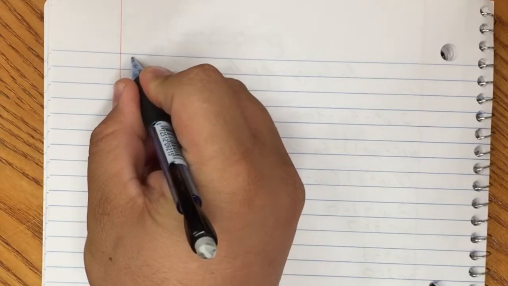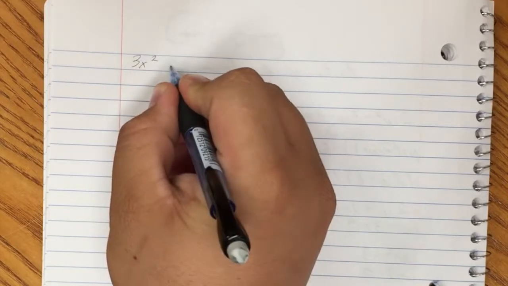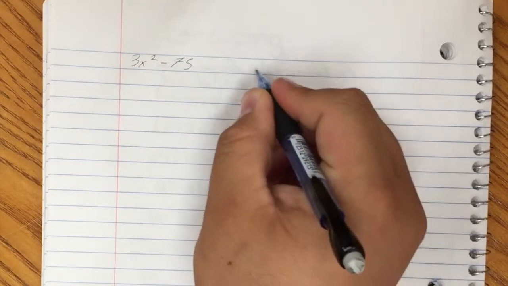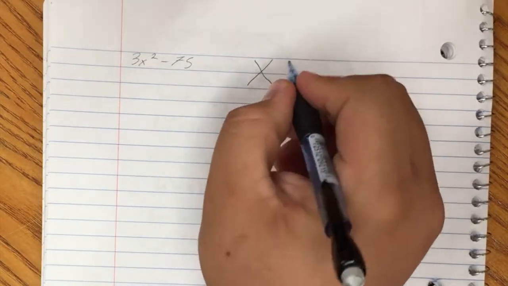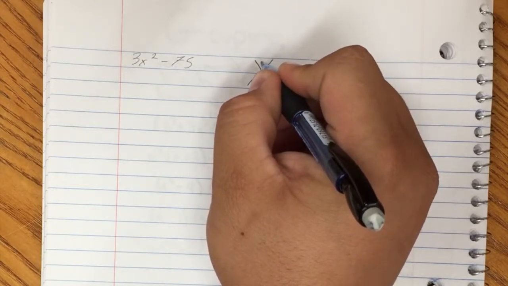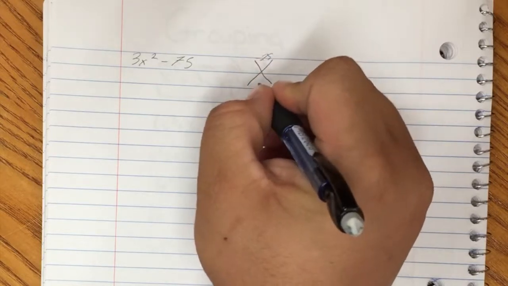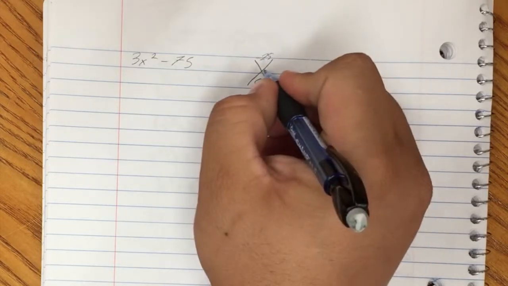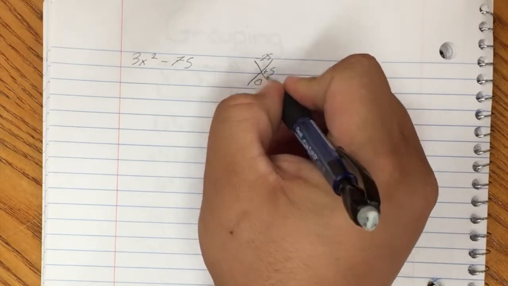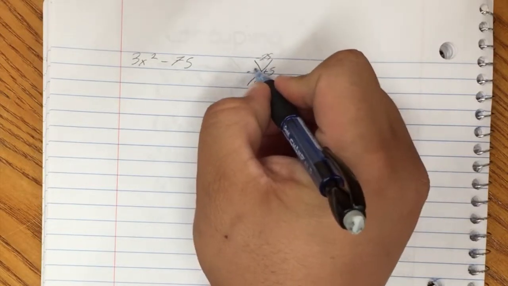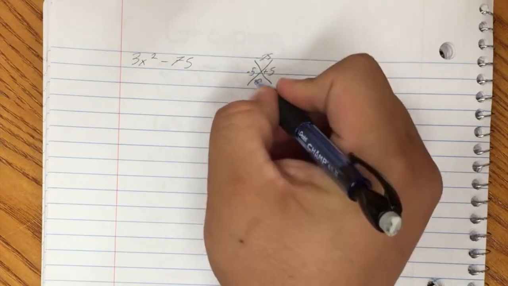On this problem, we're going to do a little smaller one. It's going to be 3x squared minus 75. So, like we did before, we're going to put an x on the side, and we're going to put the a term times the c term on the top, which is going to be negative 225. On the bottom, we're going to put 0 because there's no b term. On the side, it's going to be plus 5 because 5 times 5 multiplies to 25. And then on the other side, of course, we're going to put negative 5.